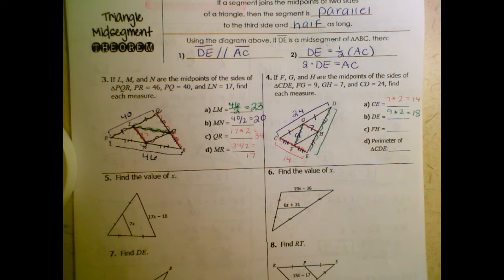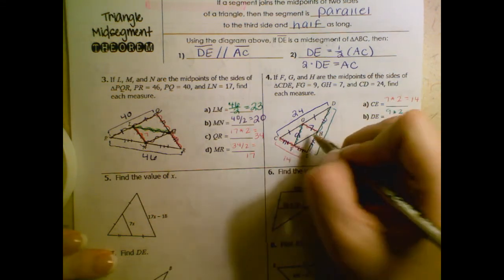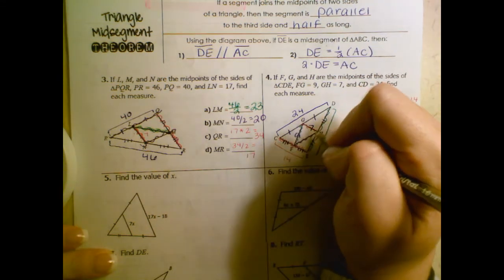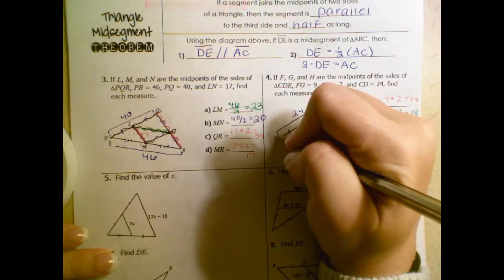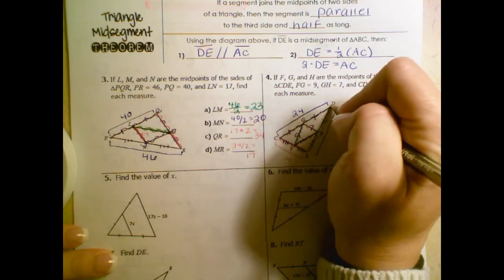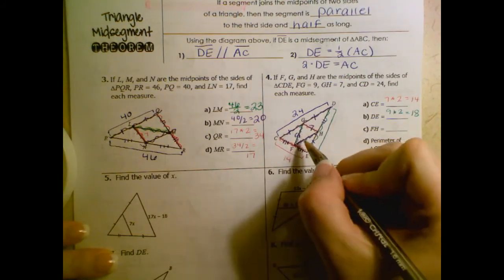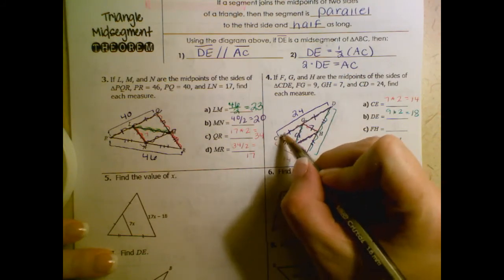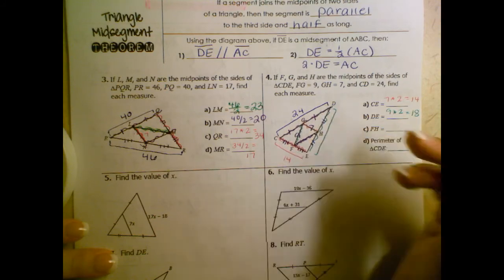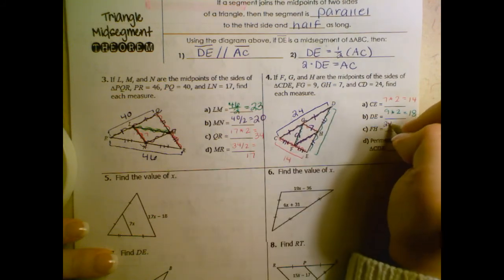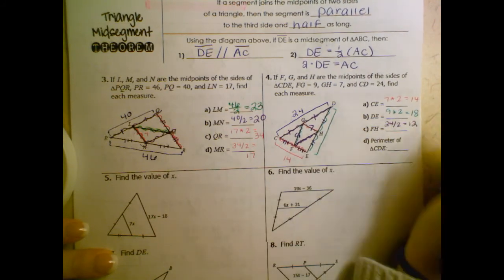FH, from F to H is this guy. It's parallel with this long guy. So if the whole guy is 24, half of 24 gives me 12.